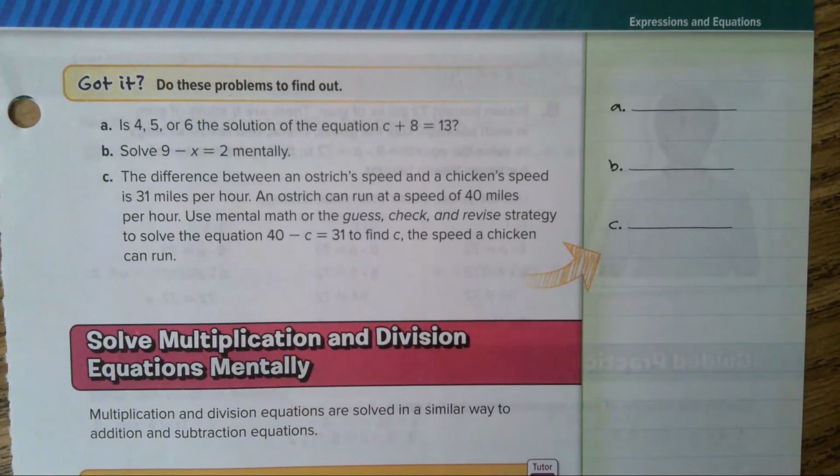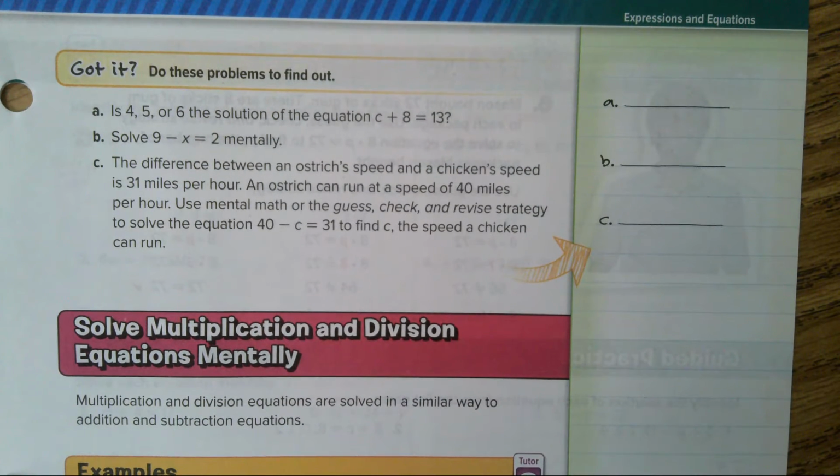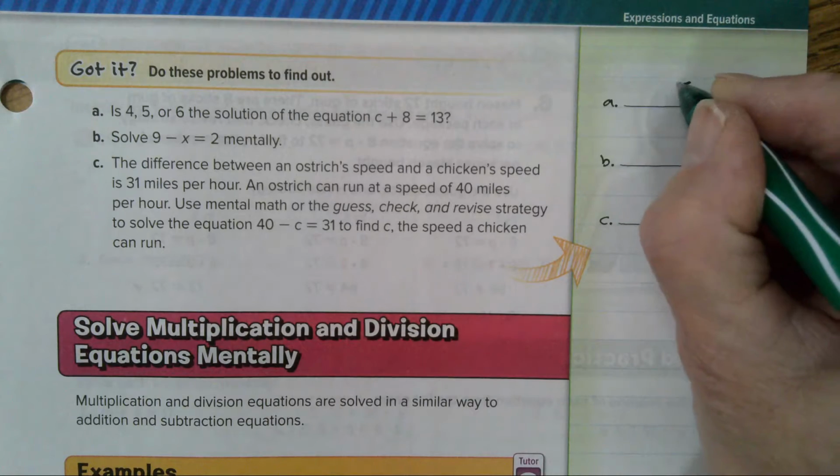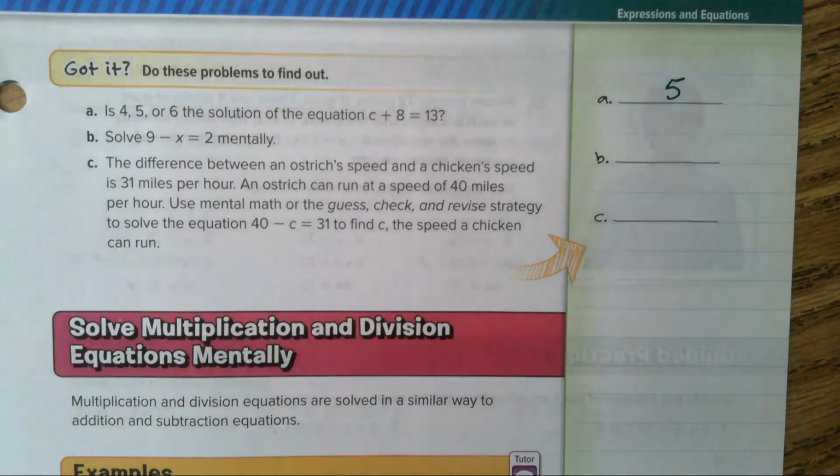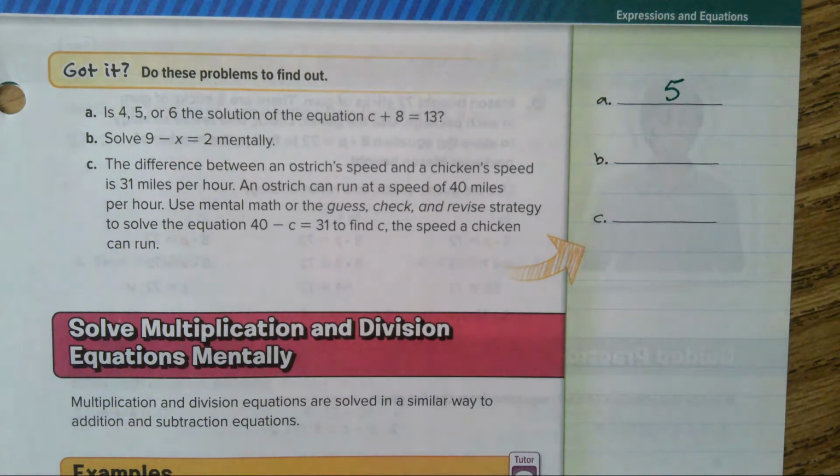A, B, and C, it says do these problems to find out. So right now, I would like for you to do A, B, and C. I'm going to walk around the room and check on you to see how you're doing. The answer for the first one, letter A, what plus 8 is 13? Yes, Owen? 5. So you put a 5 on your answer blank.